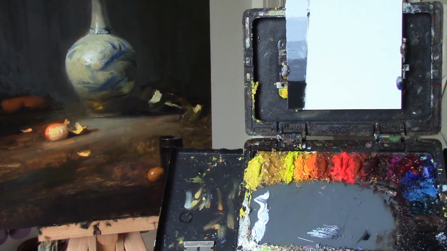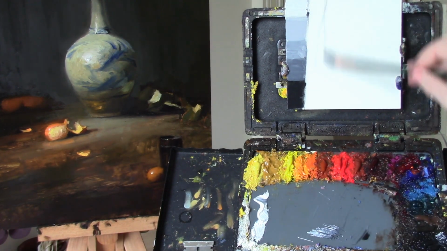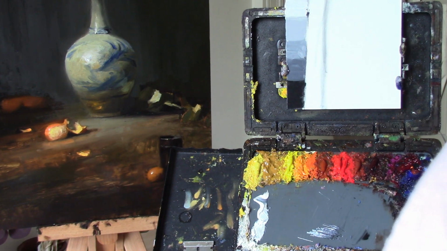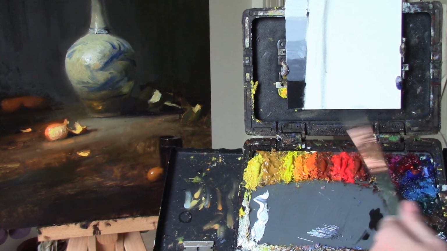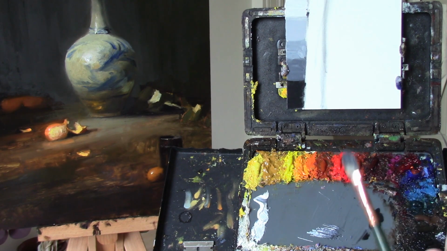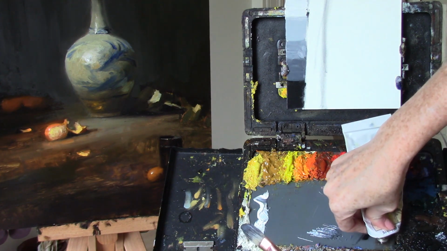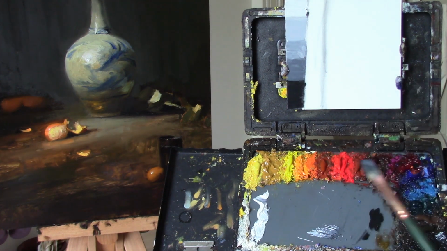I'm going to leave a little room here because I do want to show you about colors and the value of colors. So, the value structure of a painting.